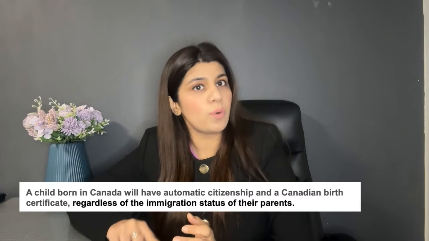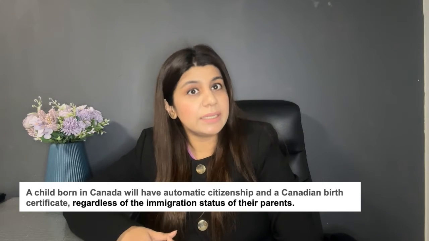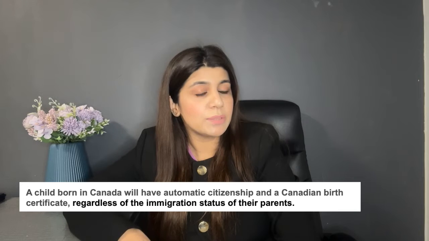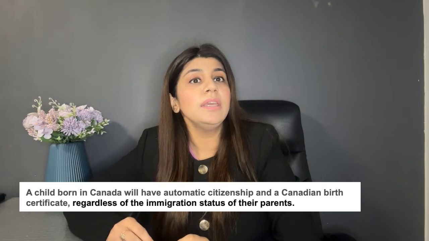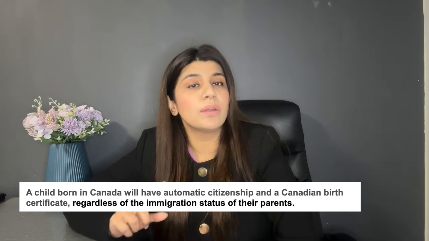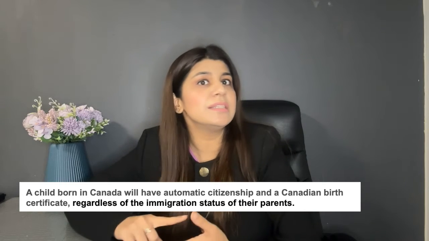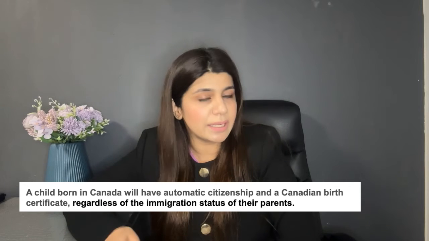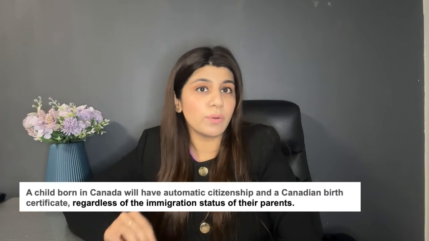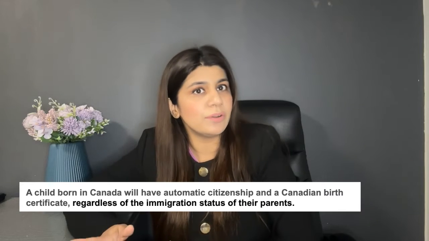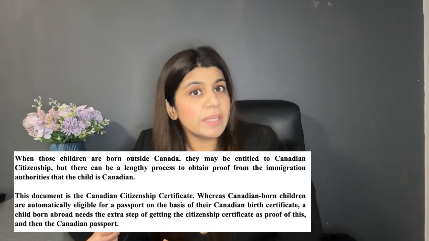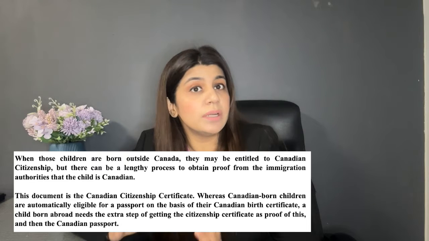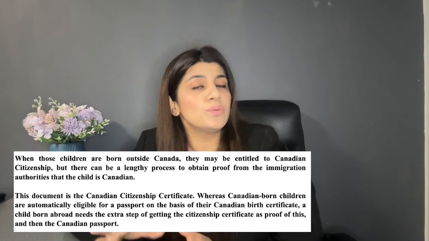One very obvious thing, but I am still telling you again: a child who is born inside Canada is automatically a Canadian citizen and can obtain a Canadian passport irrespective of the status of the parents. Whether the parents are on a work permit, permanent residents or citizens does not matter. If the child is born inside Canada, then he or she is a Canadian citizen. But in this video, we are talking specifically about children born outside of Canada to Canadian parents. Children born outside Canada, as I explained earlier, are eligible to obtain Canadian citizenship under certain circumstances, rules and regulations.